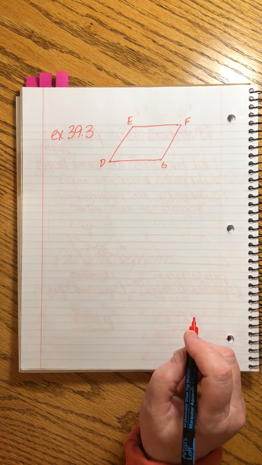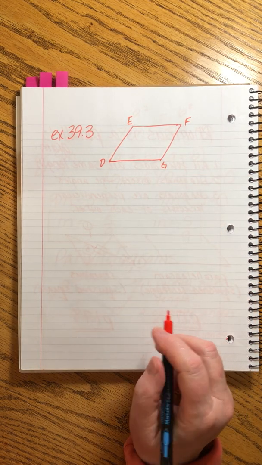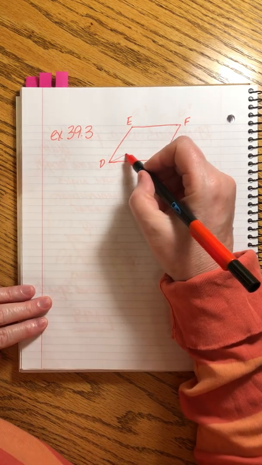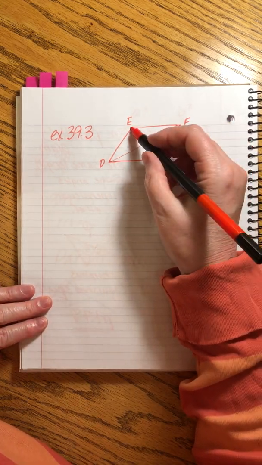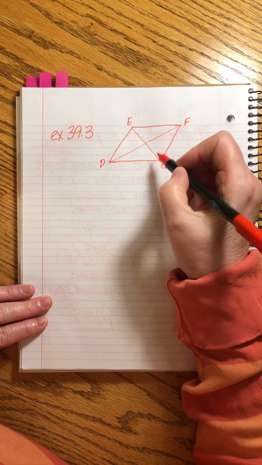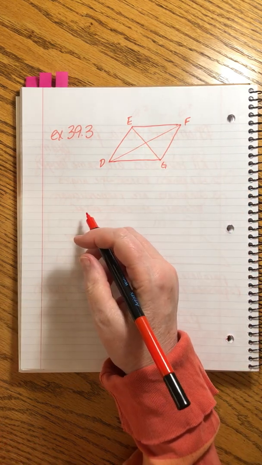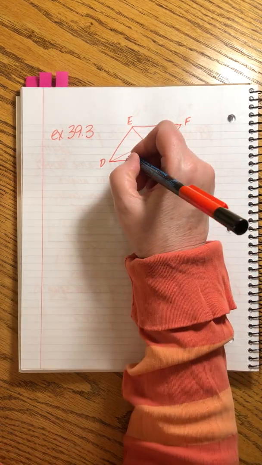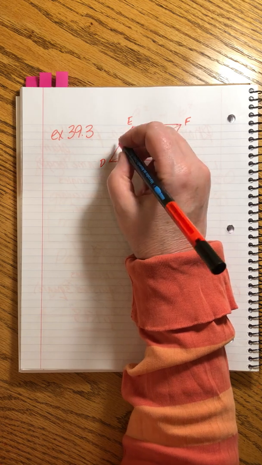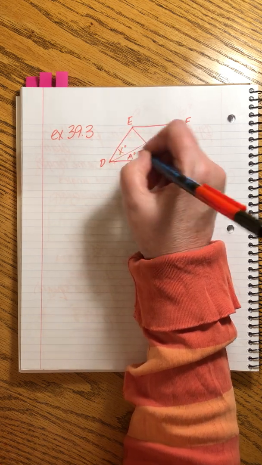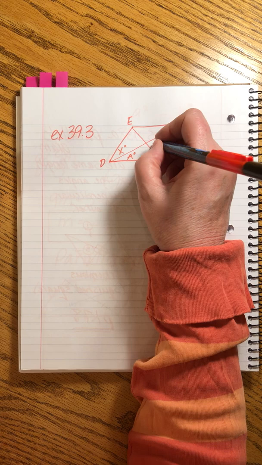Oh well. Okay, and then John has drawn in both of the diagonals, so I'll do that too. And he's written a bunch of wacky letters in here with degree markers on them, so I know he means all the angles of these.